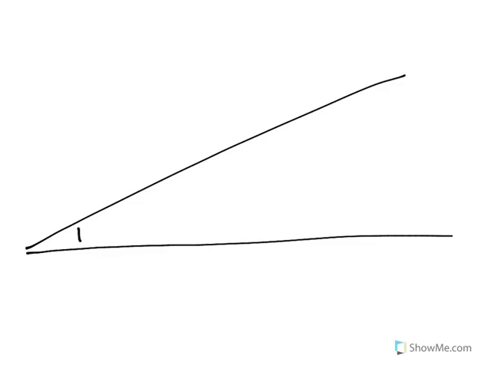Here is a ramp which has an angle of 15 degrees, and there is a car on the ramp.